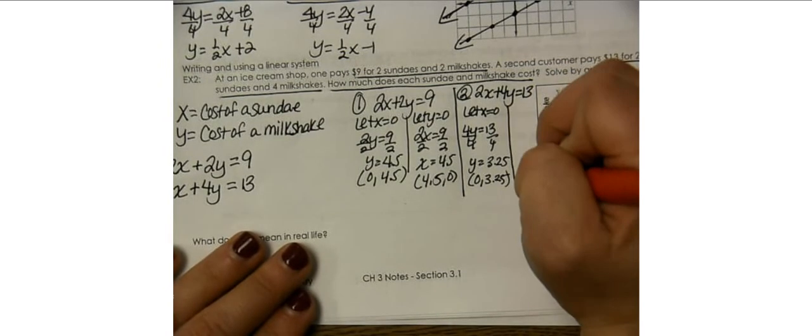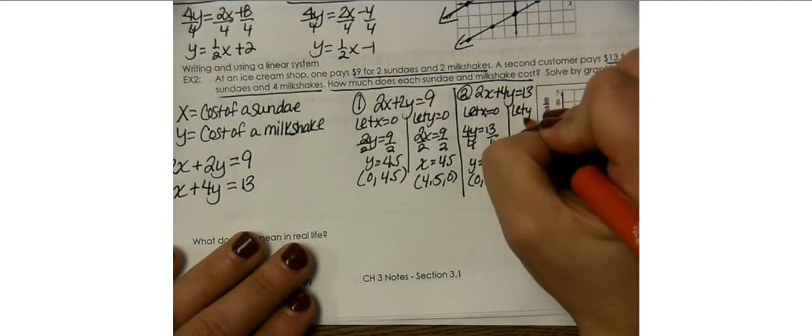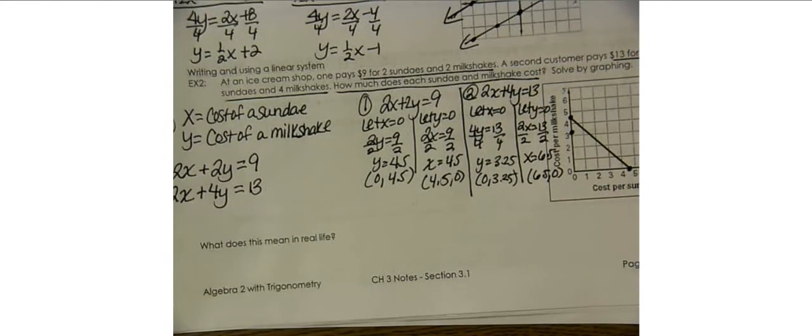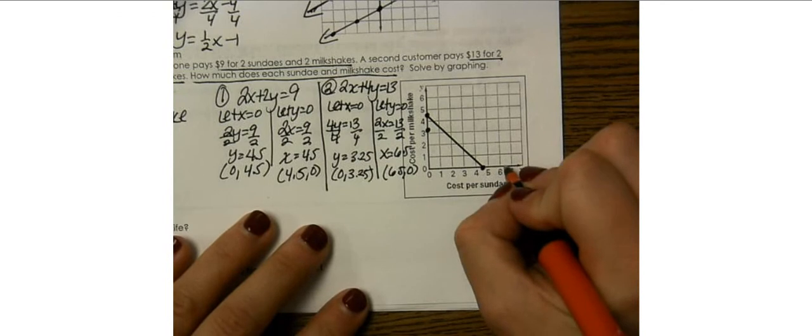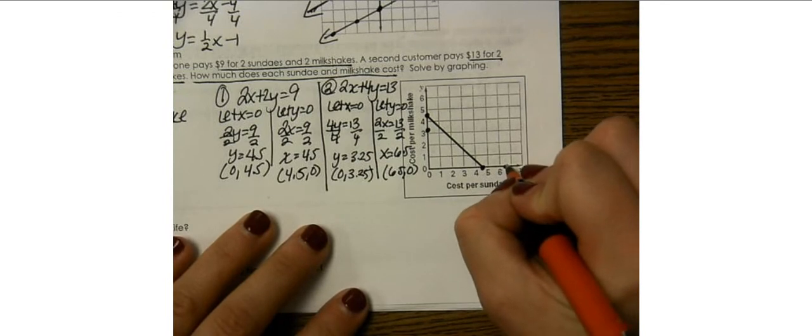And now I'm going to let y equal 0, and I'm going to find x. So I'm going to write 2x is equal to 13. And dividing both sides by 2, I find that x is equal to 6.5. So I'm going to plot the ordered pair 6.5, comma 0. And now I'm going to connect.